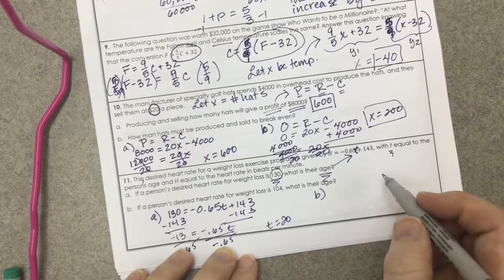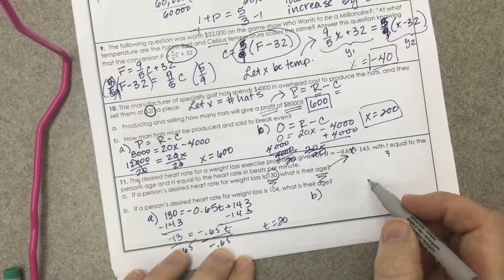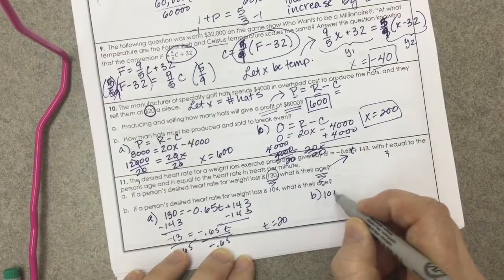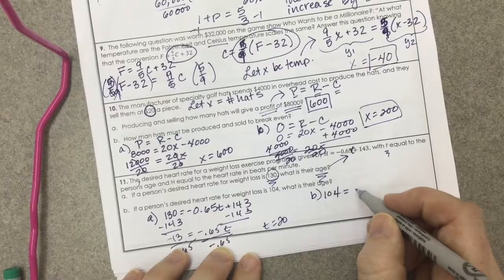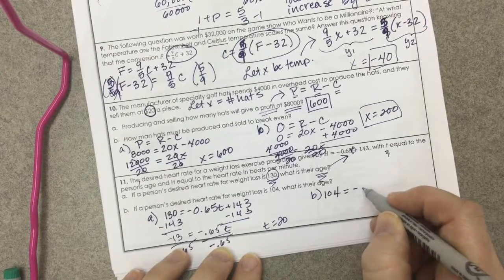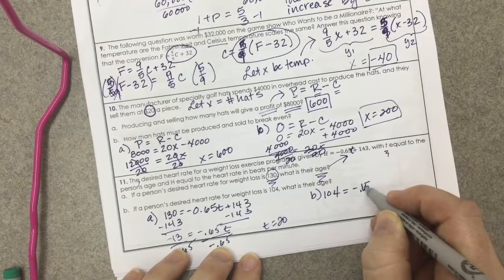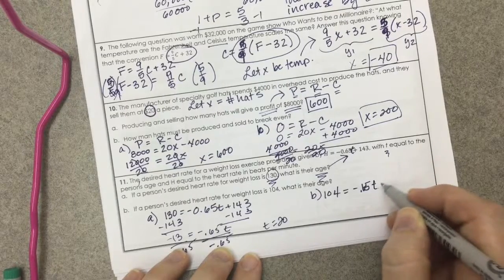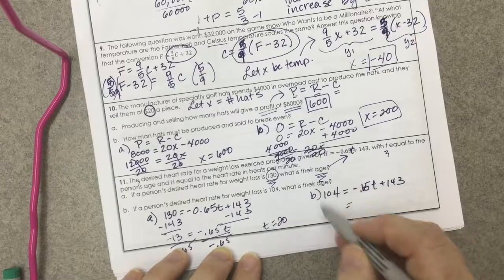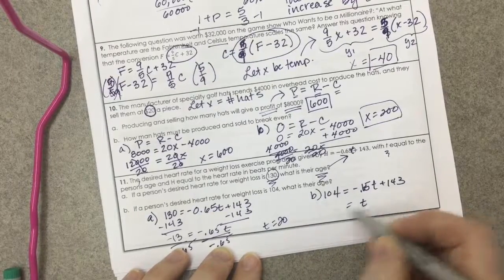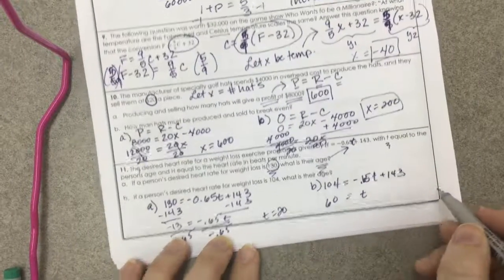to begin losing weight. If the desired heart rate is 104, what is their age? So I'm going to do the exact same thing, plug it in, -0.65 t plus 143, and when you do that operation, in the end you will get that t is equal to 60.